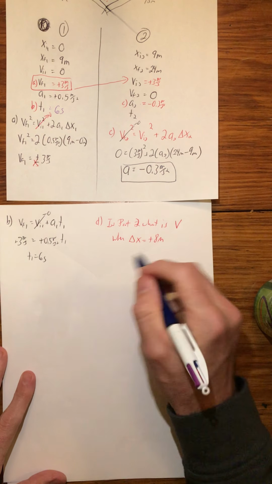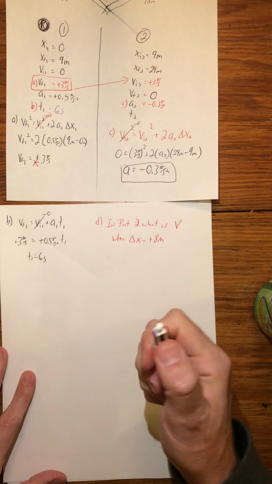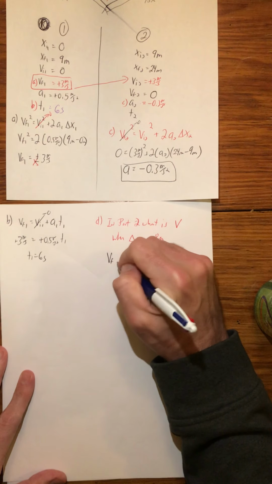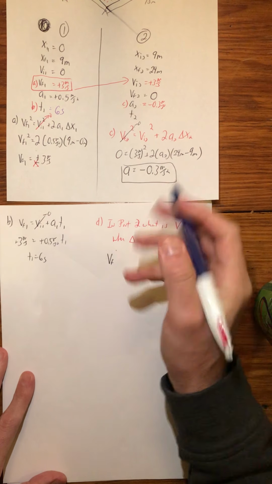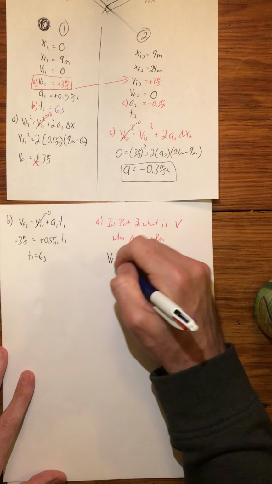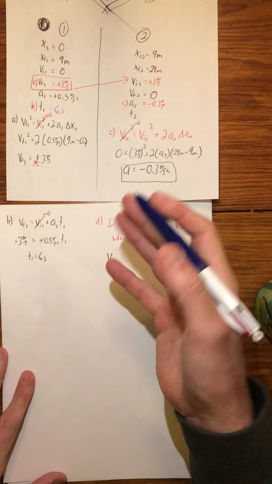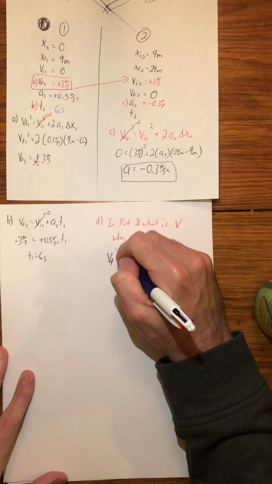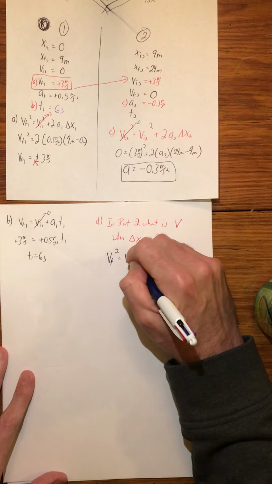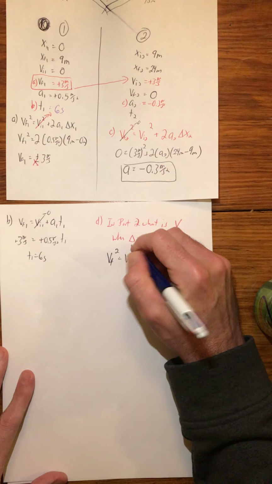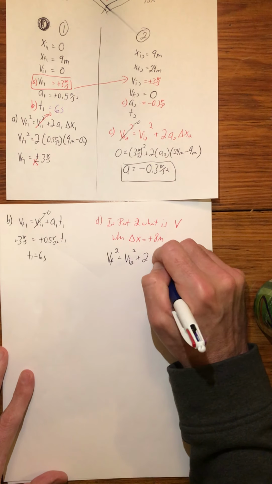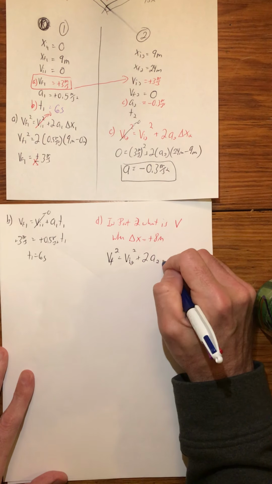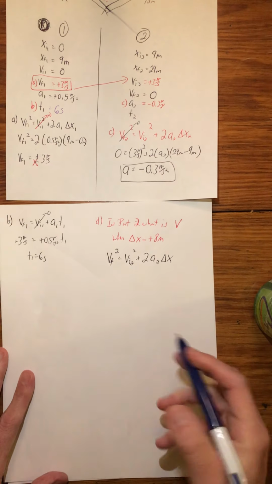Notice I wrote a little sentence of what my objective is. So VF in this part, and we can call this, I don't know, just within the 2's here, VF squared is equal to VI for part 2 squared plus 2 times A for part 2, and then delta x for this new delta x.